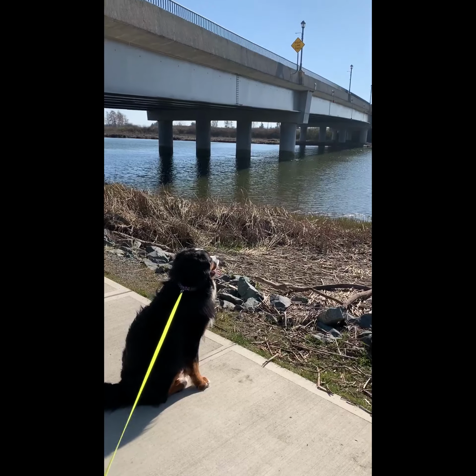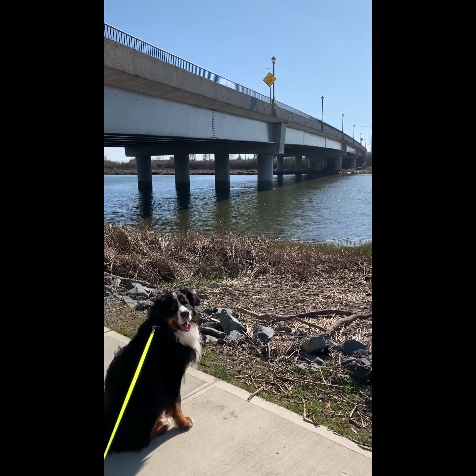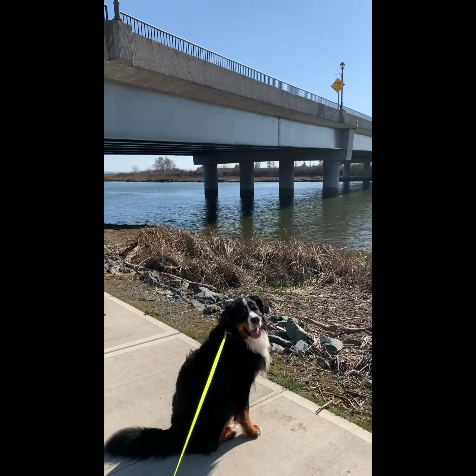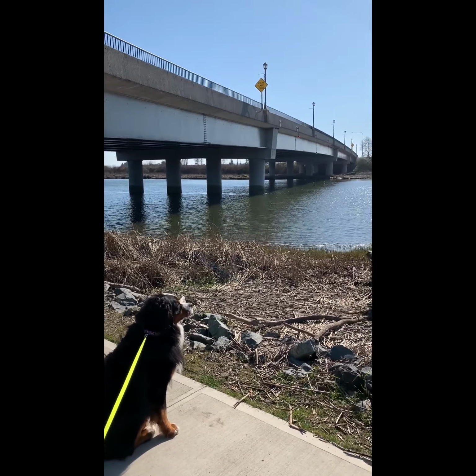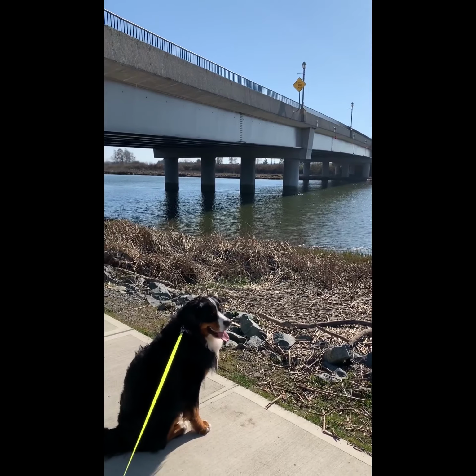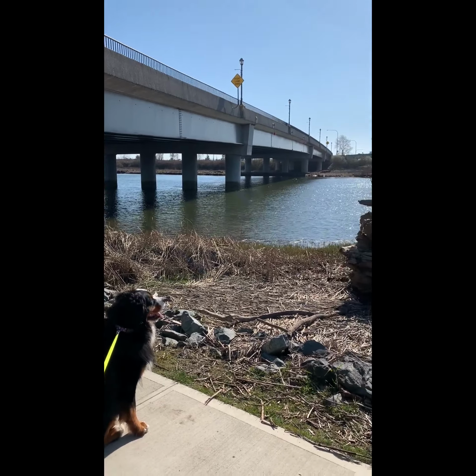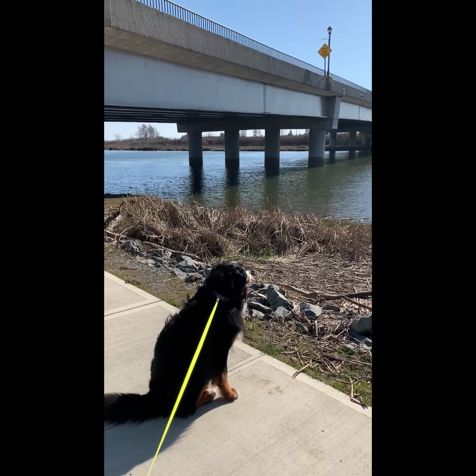So have you ever stopped to think about how they decide what type of bridge to build? So here's one that you can see with big old concrete pillars going into the water, and there's a dog.